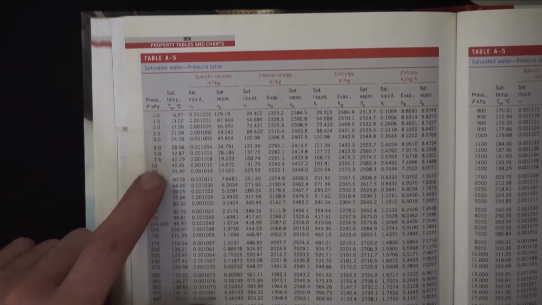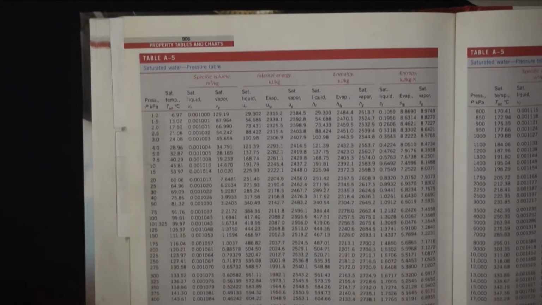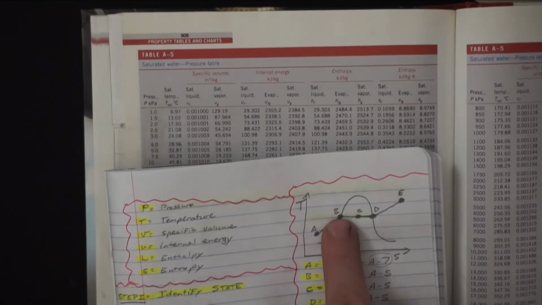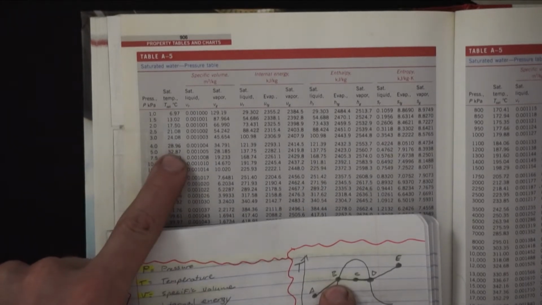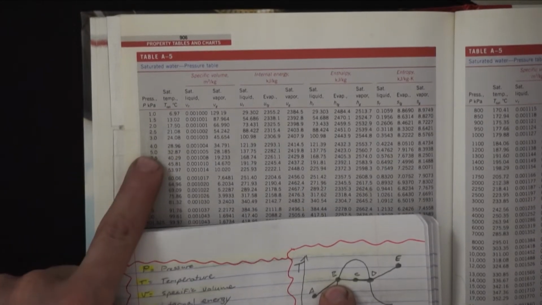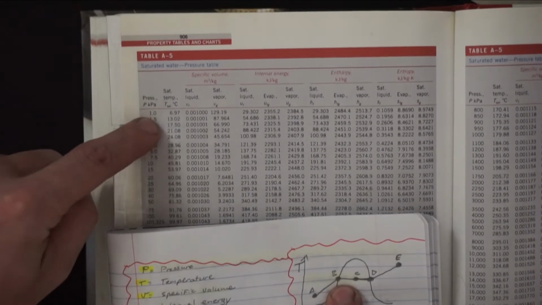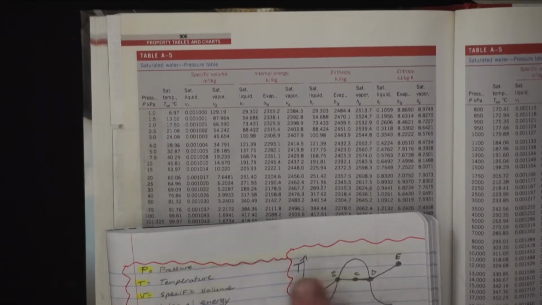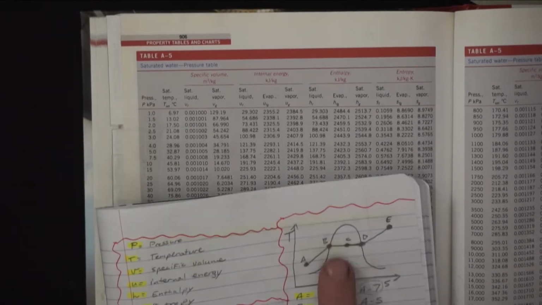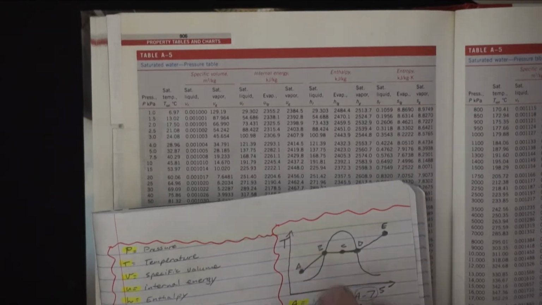Well, at 22, it's lower than saturation, which means right here, this is where this number comes from. 28.96 degrees C at 4 kPa is B, because that is the line. That's the line it's on. But obviously our temperature is lower, this axis, so obviously we must be down here by A. Okay, so we're in compressed liquid.